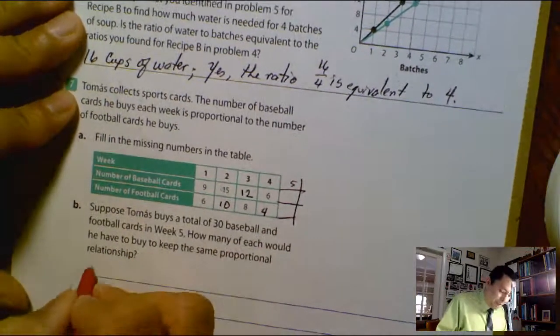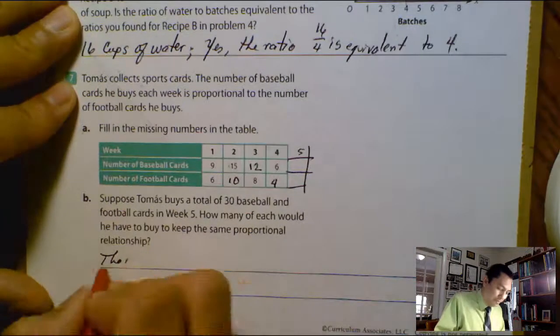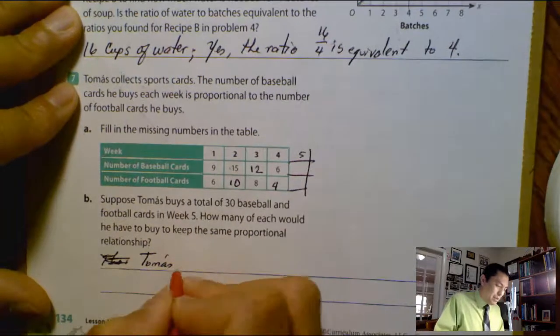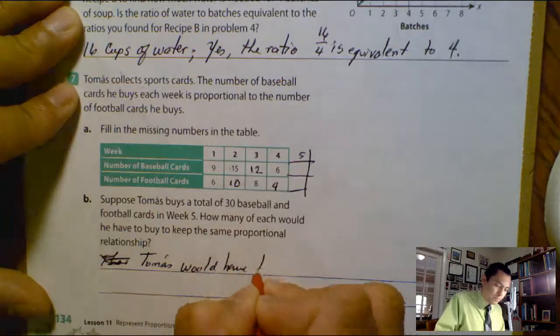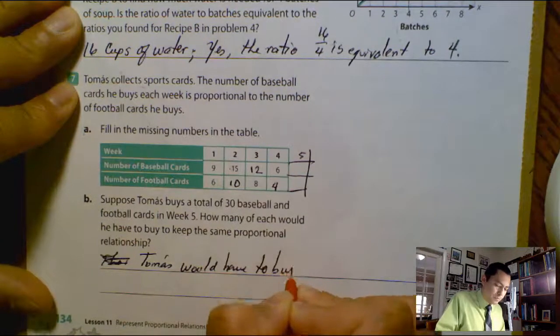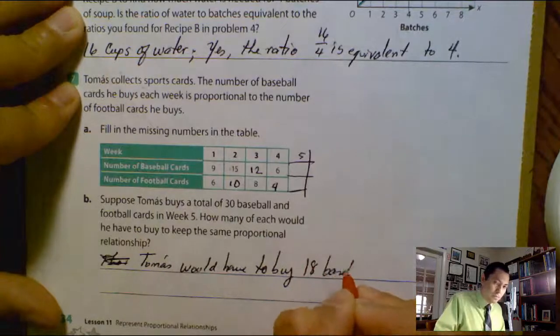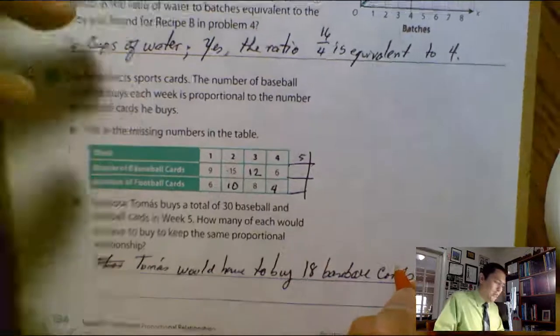So Tomas will have to buy 18 baseball cards and 12 football cards.